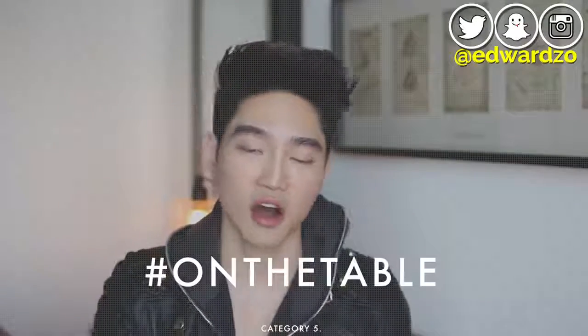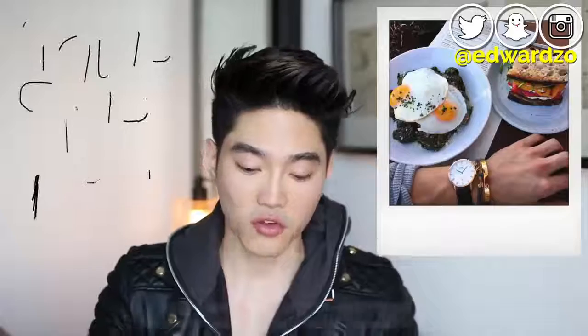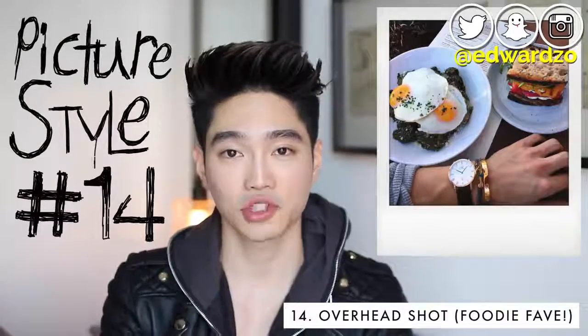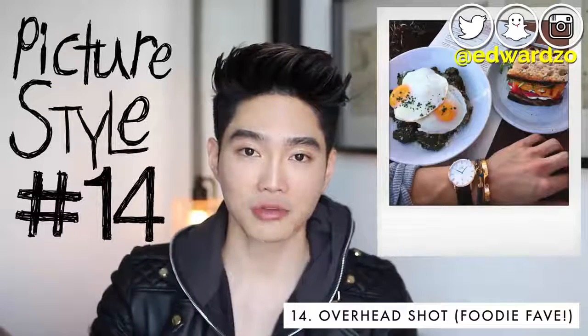The next category of photos is very popular amongst lifestyle bloggers and food bloggers, and that is the on the table or flat lay shot. There are a lot of different types of pictures within this category, but the two main ones are the overhead shot, and these are great if you have a bunch of different dishes on the table, drinks, because it allows you to capture a lot of different things in a small space, which is why they're so popular for taking pictures of food, for coffee, and whatnot.